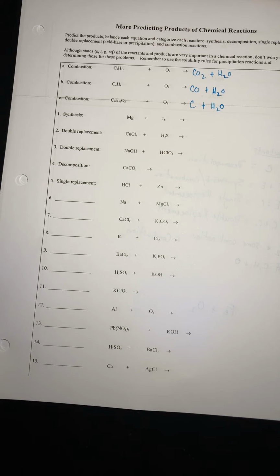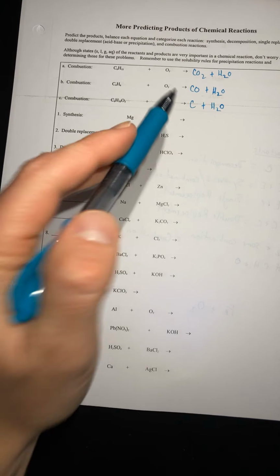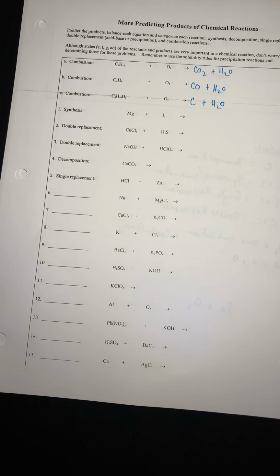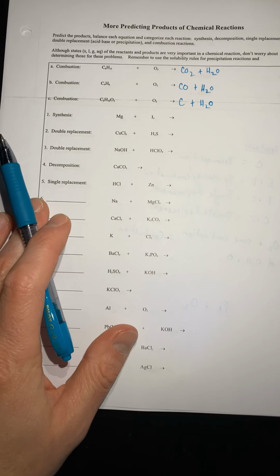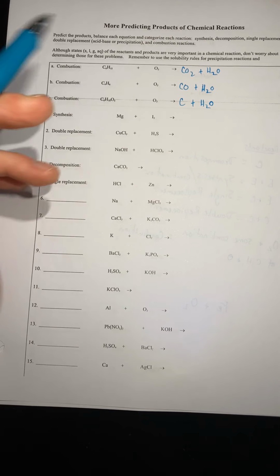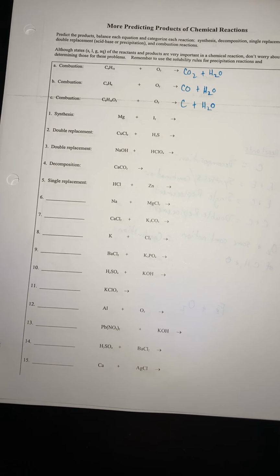Jimmy? So can all these answers be flipped around? What do you mean? Couldn't you put the CO2 plus water for part B and C as well? Well, it depends on if it's labeled. If I tell you it's complete, it has to be carbon dioxide and water. If I tell you it's incomplete, then it's going to be one of these two. I would just pick one, but in reality, it's probably going to be a mixture.